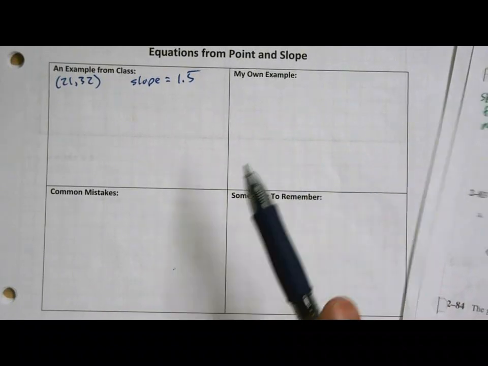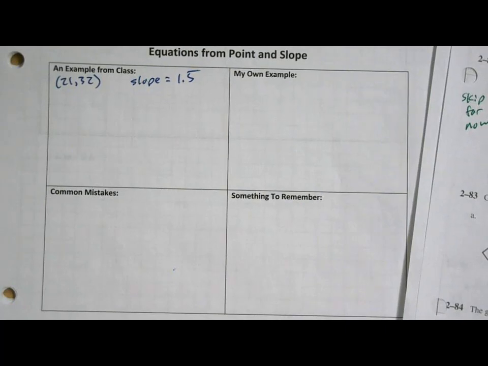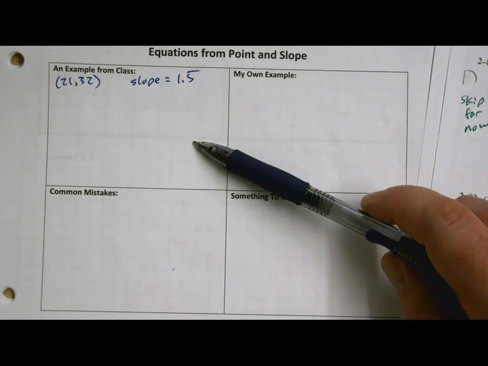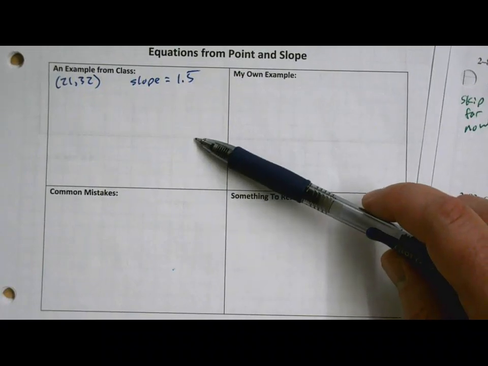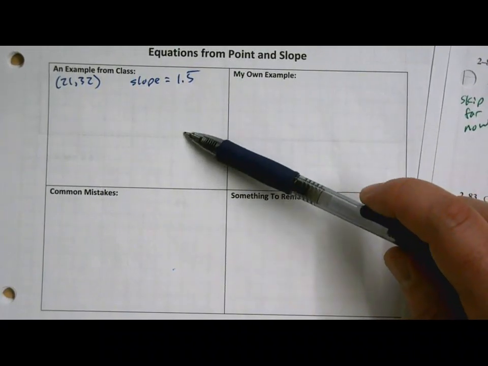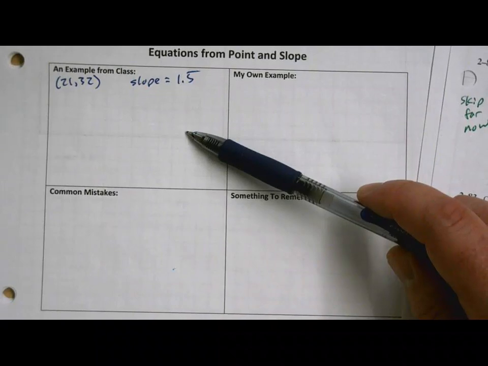These are your notes, okay? You don't have to do anything in these notes. I'm not collecting them. The smart thing to do is to have them in there so that, 4 weeks from now when we're in chapter 3 and you've got to go back and do an assignment like this, you've got an example you can use to remind you how to do it.